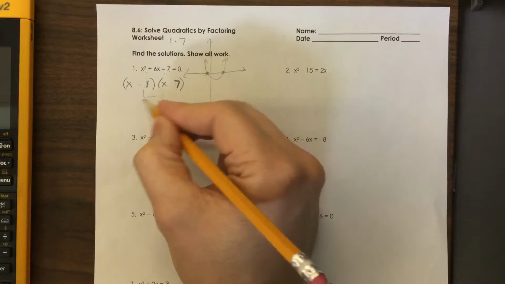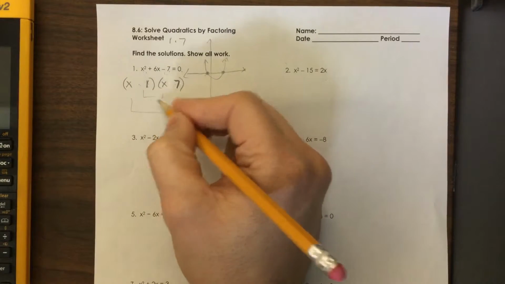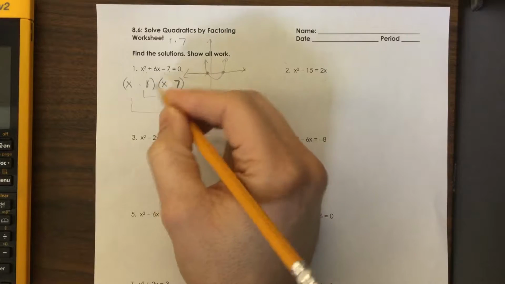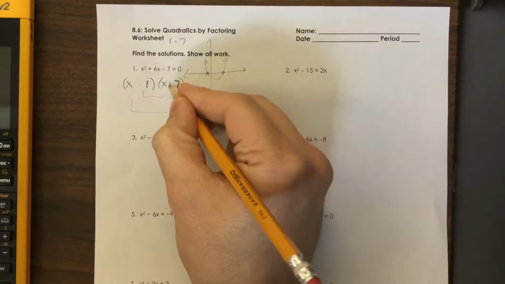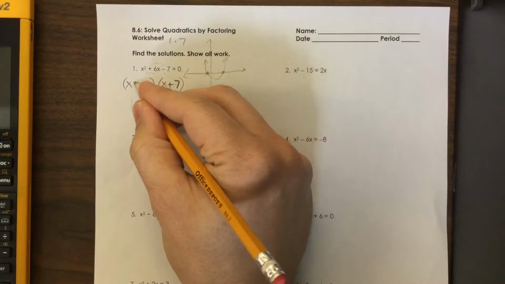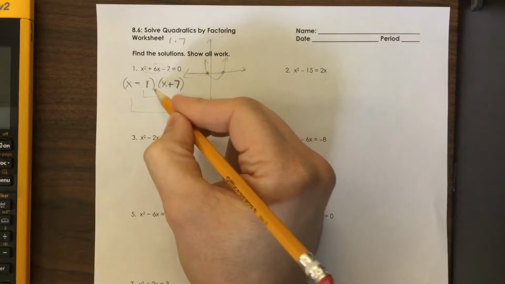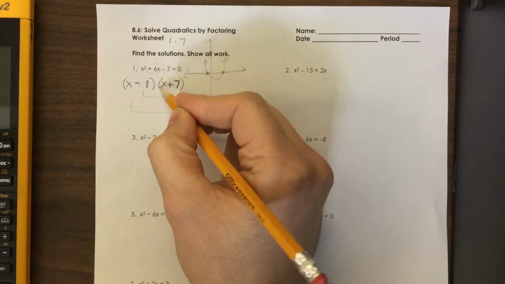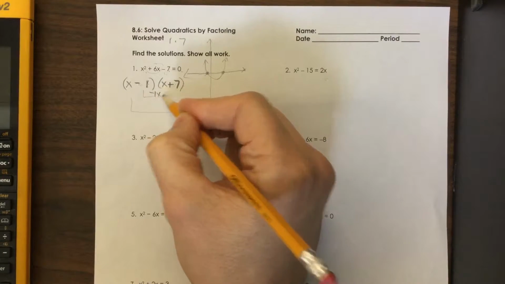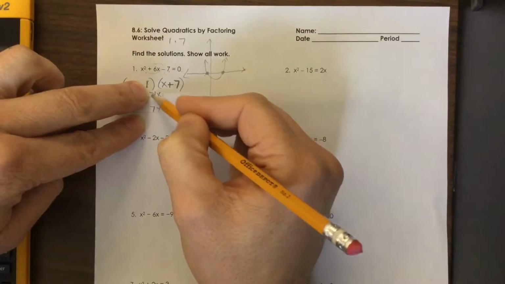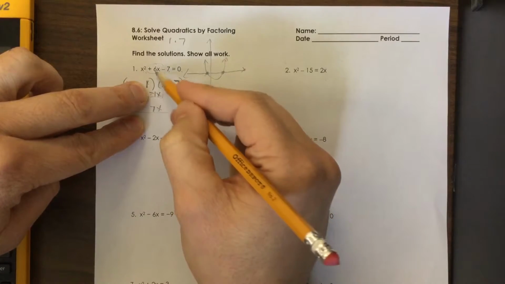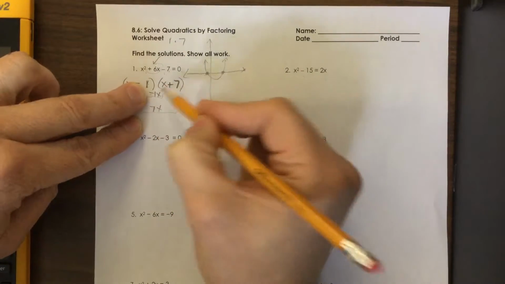When I do my check, I want to have more positives when I combine, because my middle term is positive. So I need the 7 to be positive, the 1 to be negative. When I do my check, I get -1 in x, that's -1x. 7 in x, that's 7x. 7x minus 1x is positive 6x, so that works out.